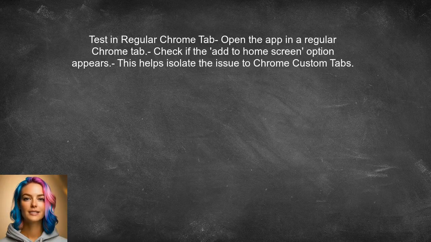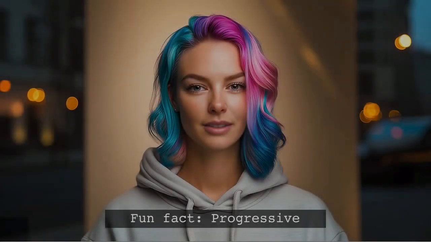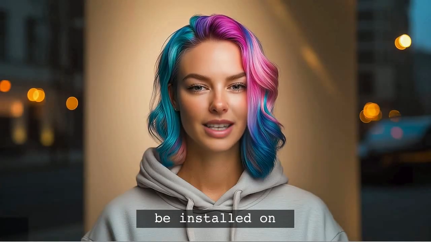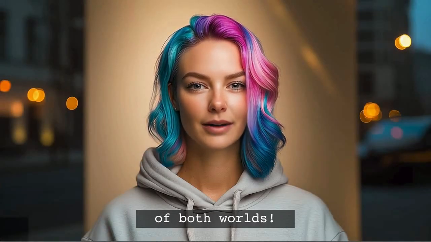Lastly, the user can test the app in a regular Chrome tab to confirm that the Add to Home Screen option appears there. This will help isolate the issue to the Chrome custom tab environment. Fun fact: did you know that progressive web apps can be installed on your device just like native apps? They're the best of both worlds.